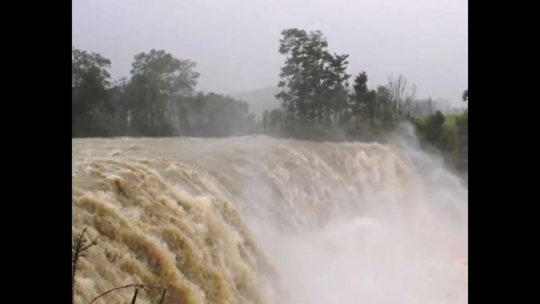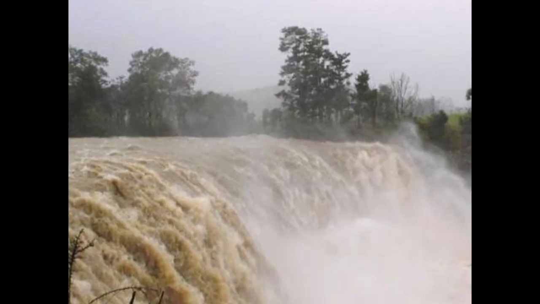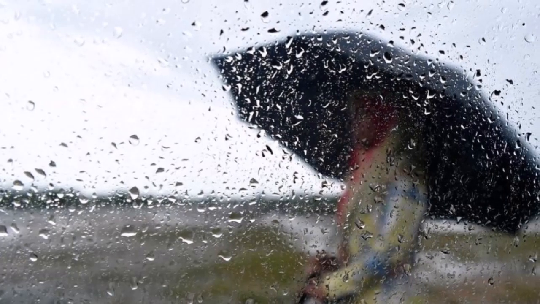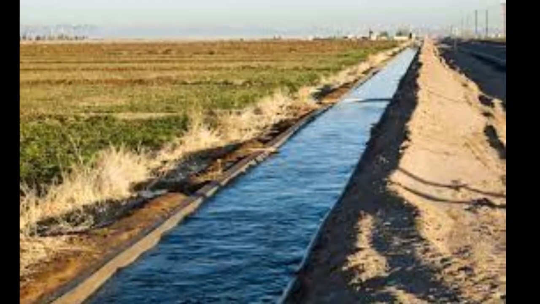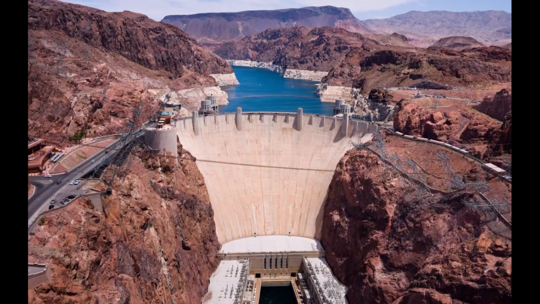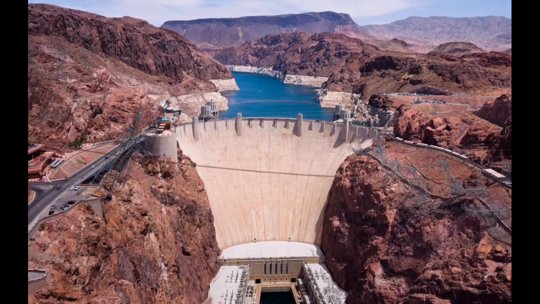Further, there should be an efficient system for storing excessive water due to heavy rain. One of the most important steps is to strengthen the drainage system, and the dams must be constructed strongly.